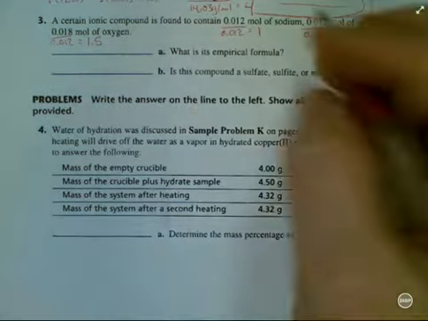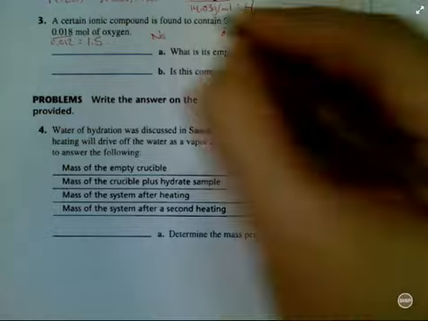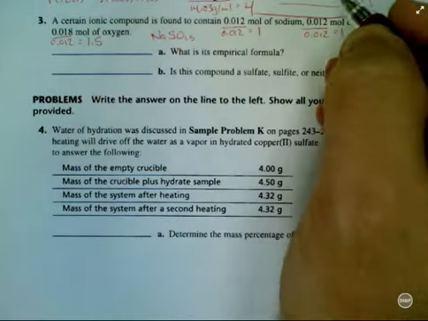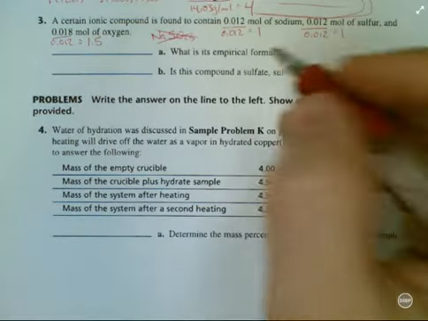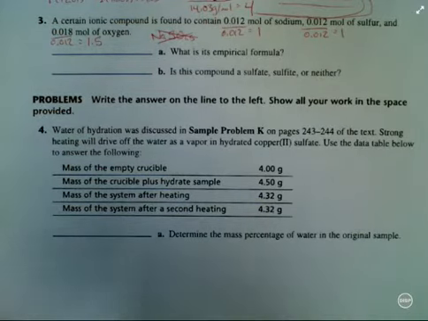1.5. So you might think, oh, is the empirical formula supposed to be NaSO1.5? Is that what it's supposed to be? No. Empirical formula is the smallest whole number ratio. Whole number ratio. But Johnson, that 1.5, it's not a whole number. What am I supposed to do?